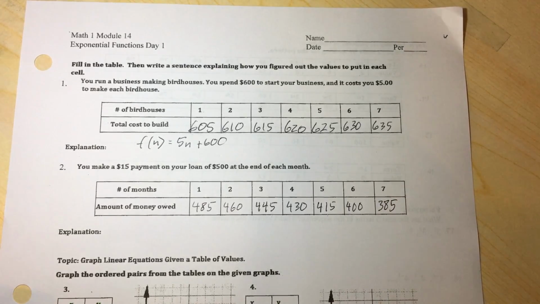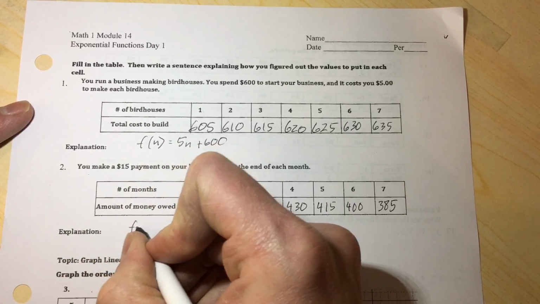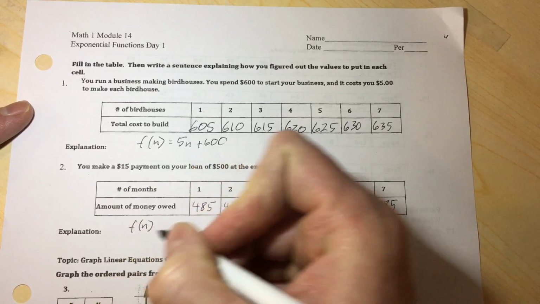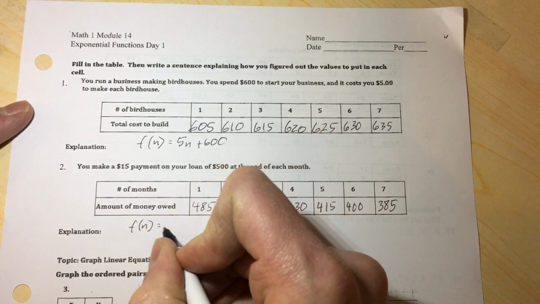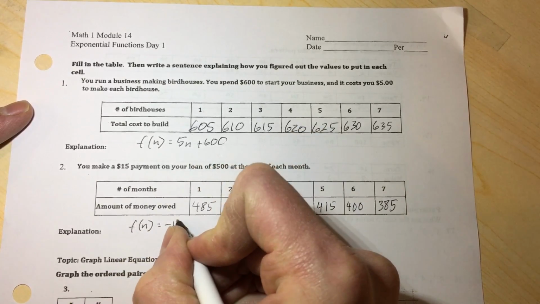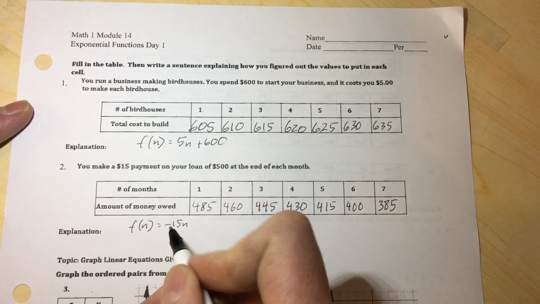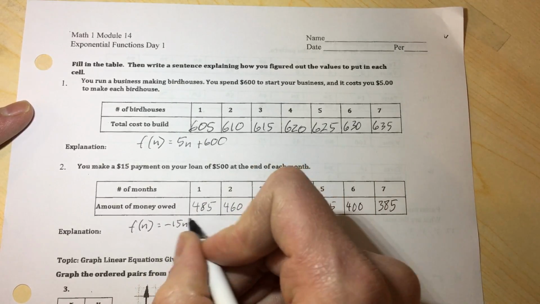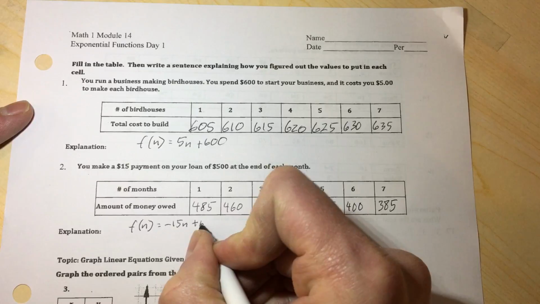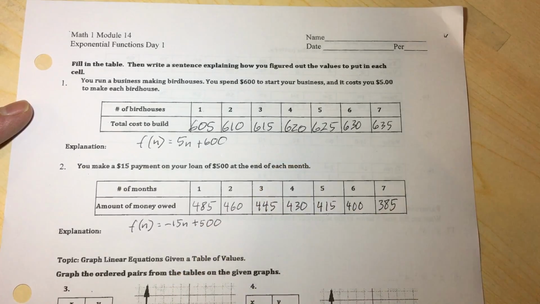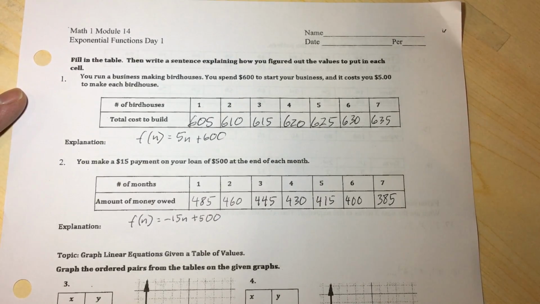So the function for this one would be f of n equals, and we're subtracting $15 each time. So the number of months times negative 15, and then we're starting at $500. And we're going to eventually get to 0.